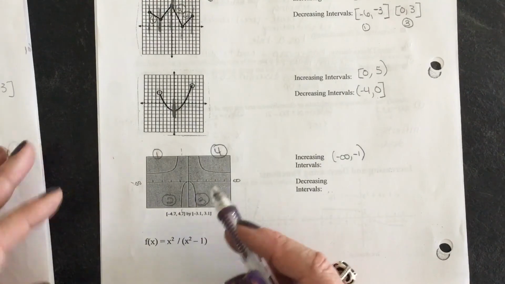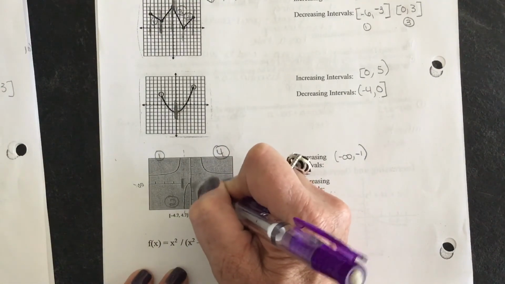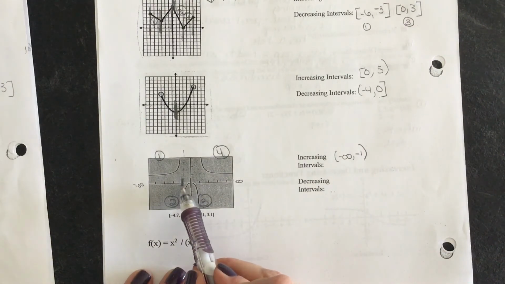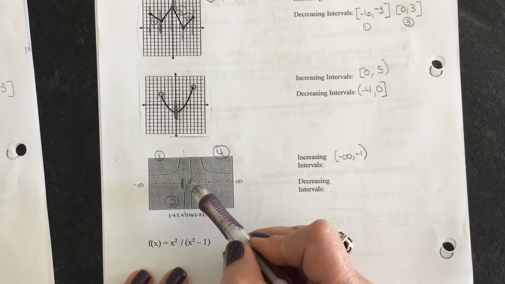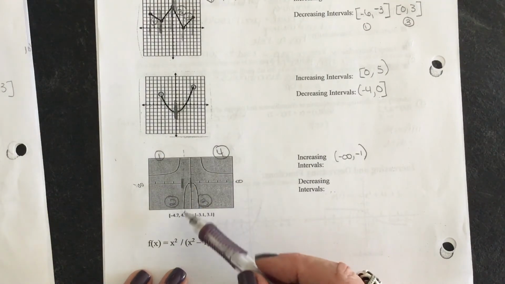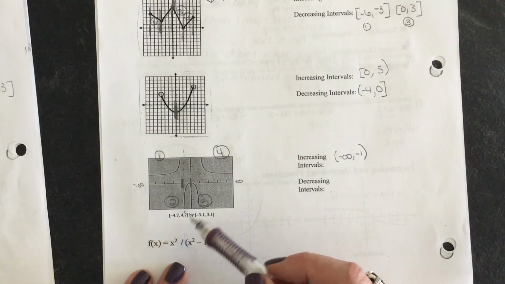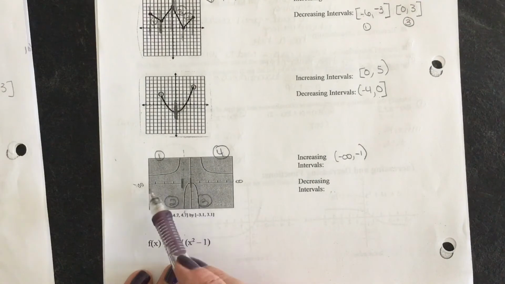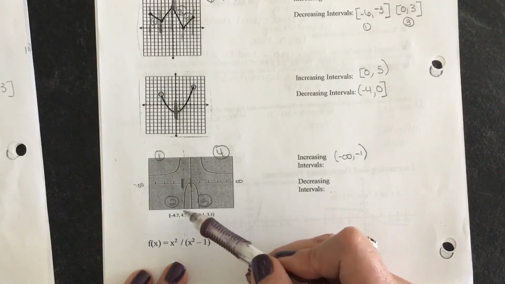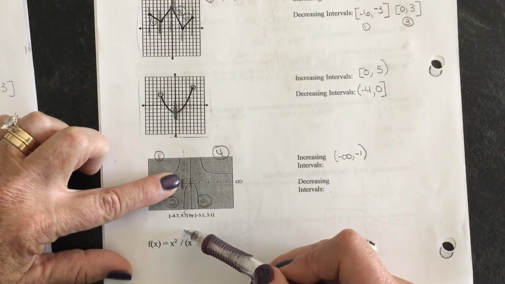My second interval goes, now be very careful here. That second interval is very small. It is only occurring between -1 and 1, and it's just this leg of the graph right here. Now yes, it is approaching negative infinity from the y, but when I'm doing increasing and decreasing, I represent that in terms of x. So I look at this as I'm at -1, the graph is way down here.